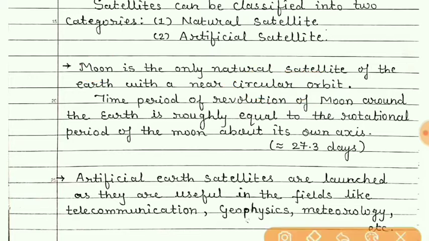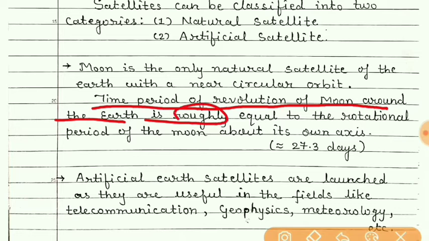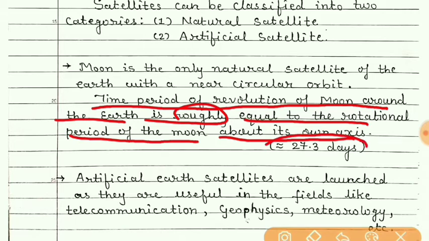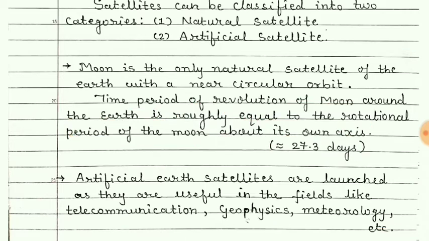Also, the time period of revolution of the moon around the earth is roughly equal to the rotational period of the moon about its own axis, approximately 27.3 days. Suppose this is the earth and this is the moon.